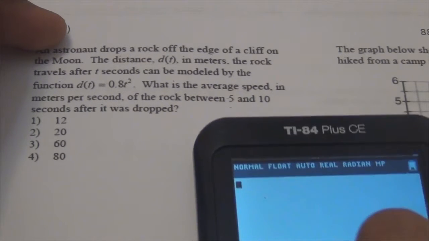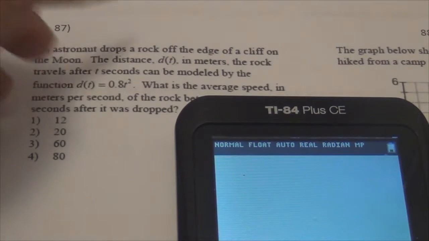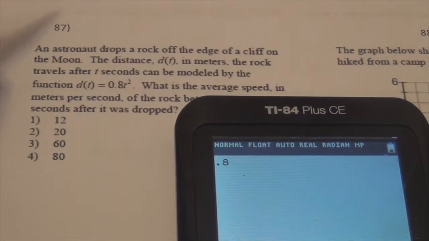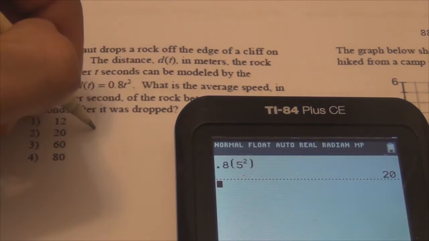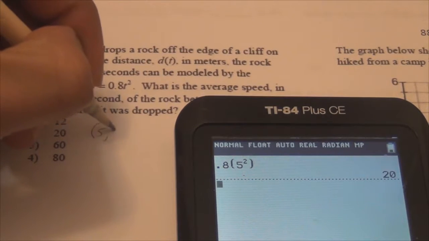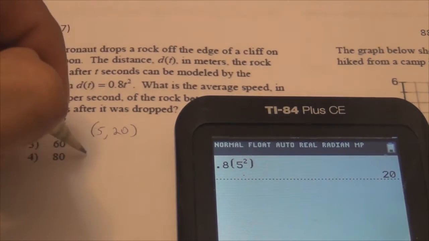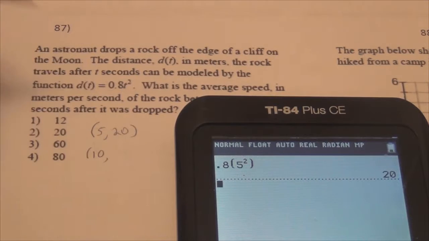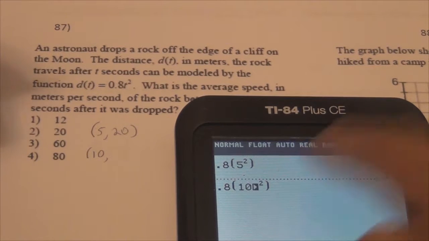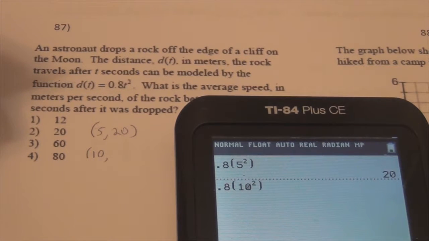Okay. So it's 0.8 t squared. So 0.8 times 5 squared. All right, so we got 20. So when x is 5, I got y being 20. Now let's see what happens when x is 10. So I'm just going to replace, right? And well, 10 squared is 100, so really it's not a big deal. And we got 80.